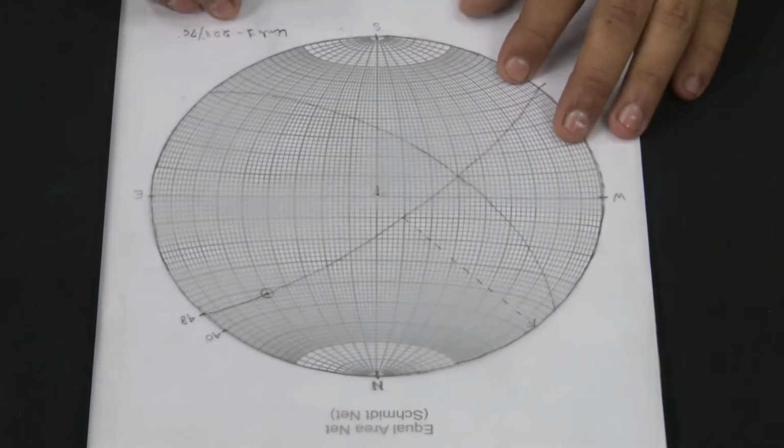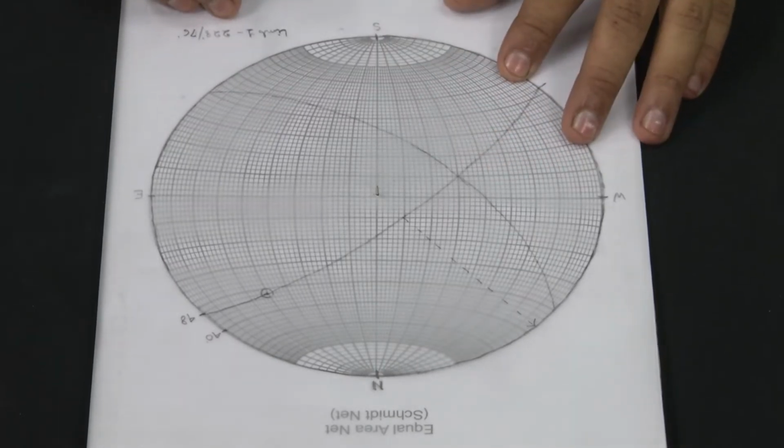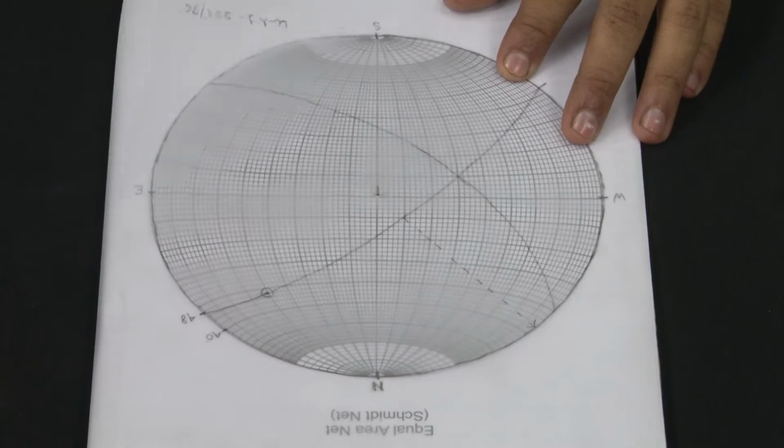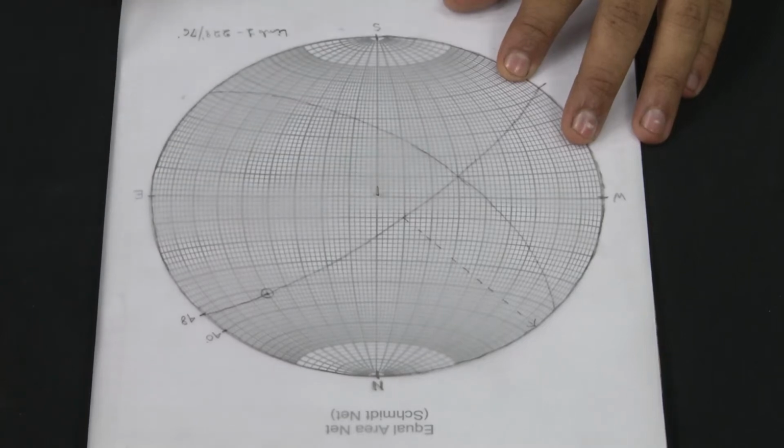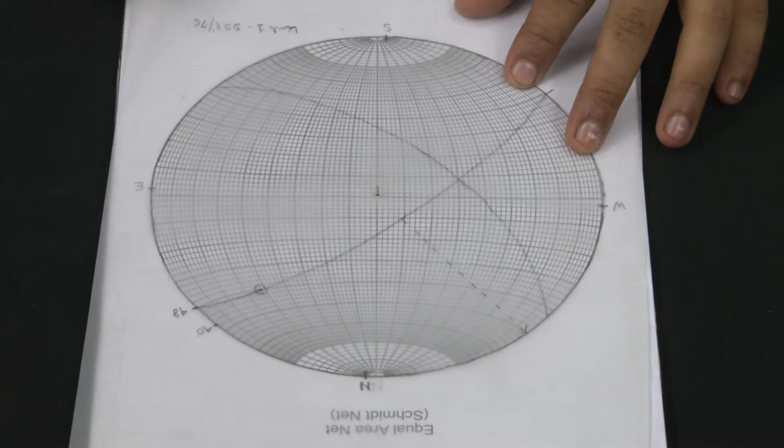Now, what we will do is bring the fold axis on the east west plane and in the profile plane we will calculate the interlimb angle, which is mentioned as 40 degrees.